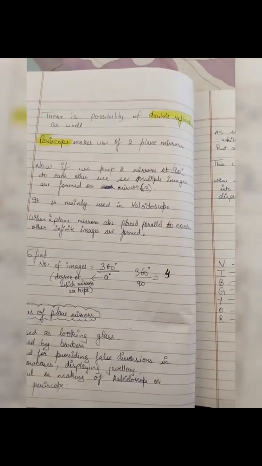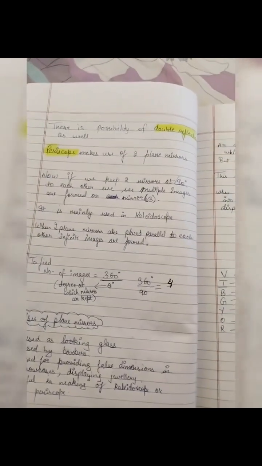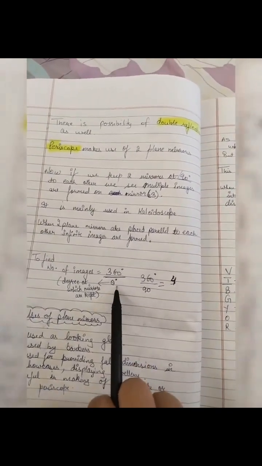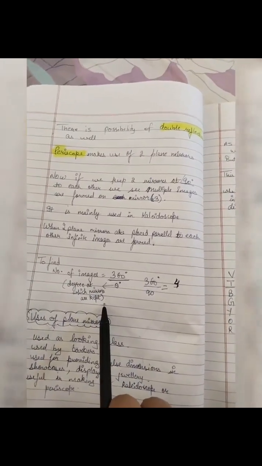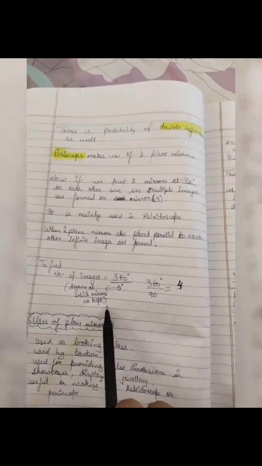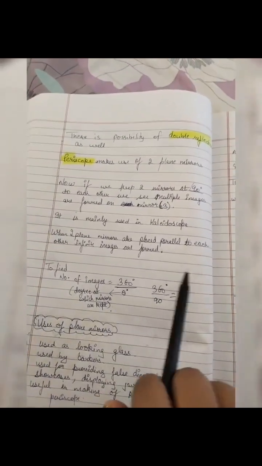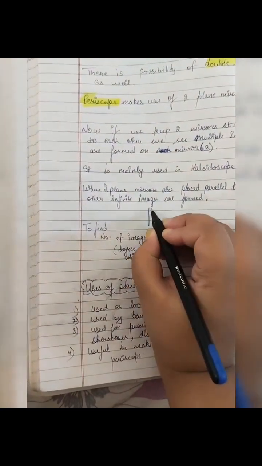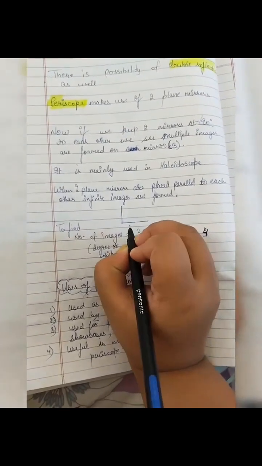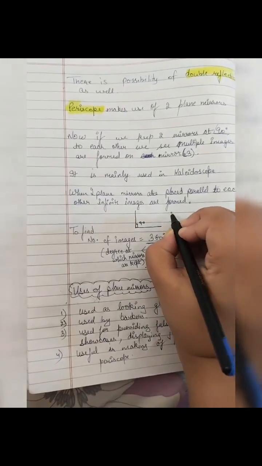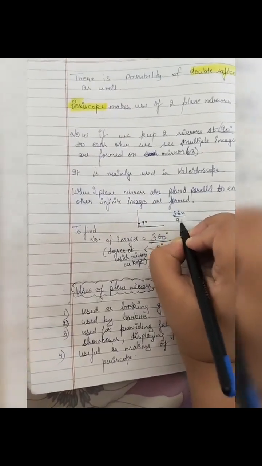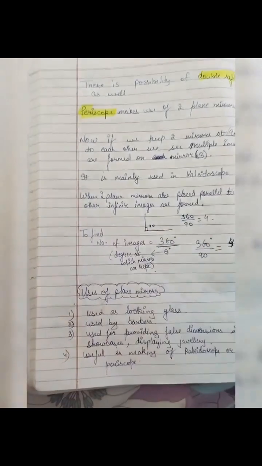Now there is one formula to find how many images will be formed. That is 360 degrees upon theta. Theta is the angle at which the mirrors are kept. Like the example I gave, 2 mirrors are kept at 90 degrees, suppose this is one mirror and this is one mirror. These are kept at 90 degrees. So the images formed will be 360 upon 90, that is equal to 4. That is, 4 images will be formed.